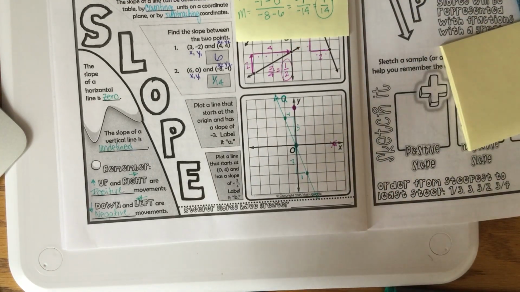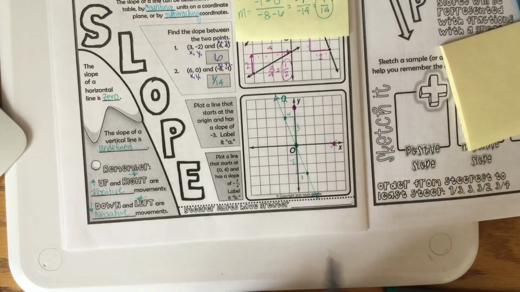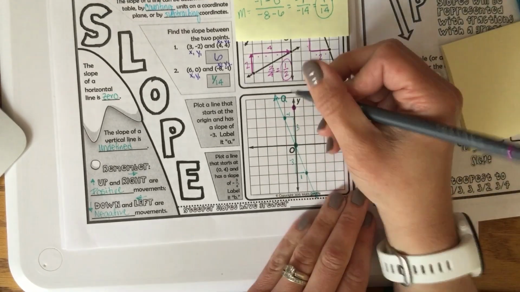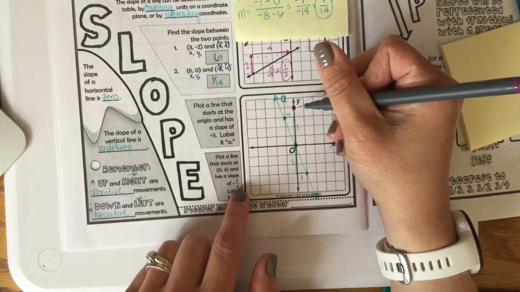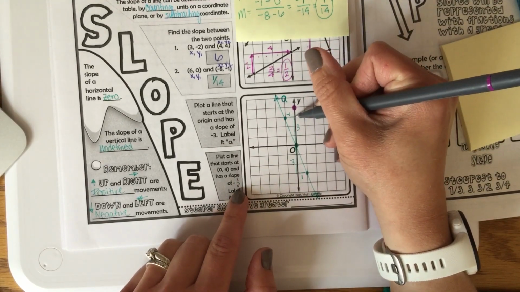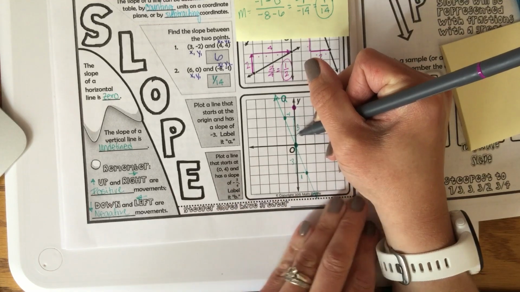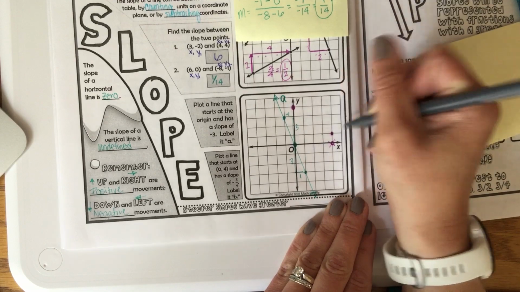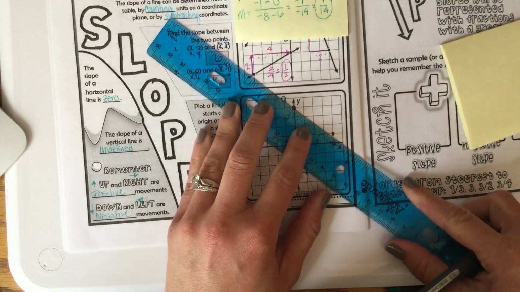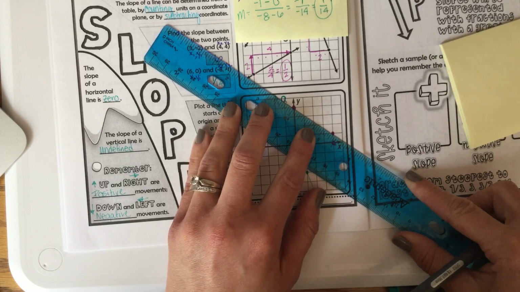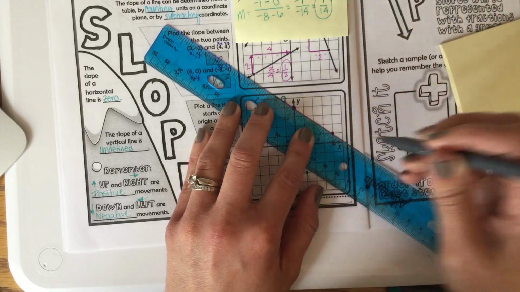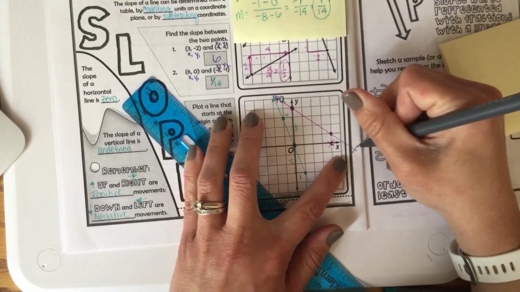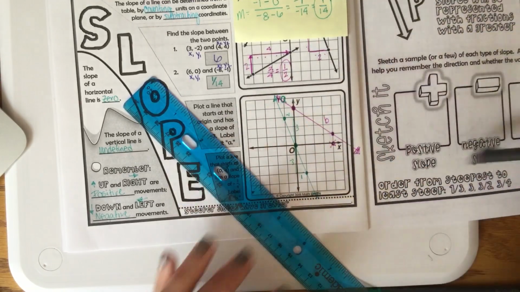Okay, and then my slope is a -3/4. Now sometimes this is confusing because you're like, do I put the negative with the top number or the bottom number? And if I can, I always put it with the top number so I get it out of the way and I don't forget about it. So it's going to go -3, 1, 2, 3, and over 4. 1, 2, 3, 4. And then we're going to draw our line. And this one is B.